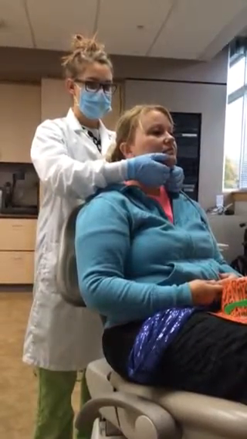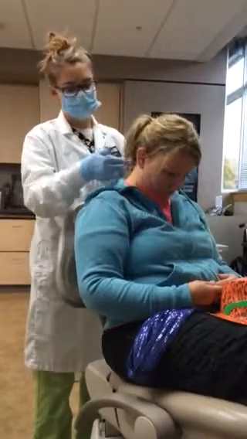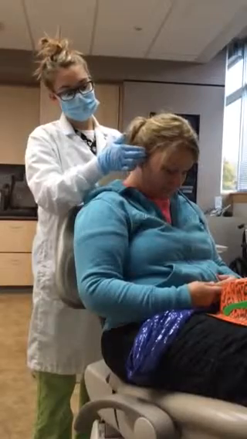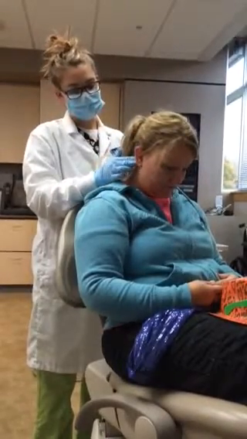Have the patient put their chin to their chest. Palpate the preauricular nodes, the postauricular nodes, and occipital node areas.